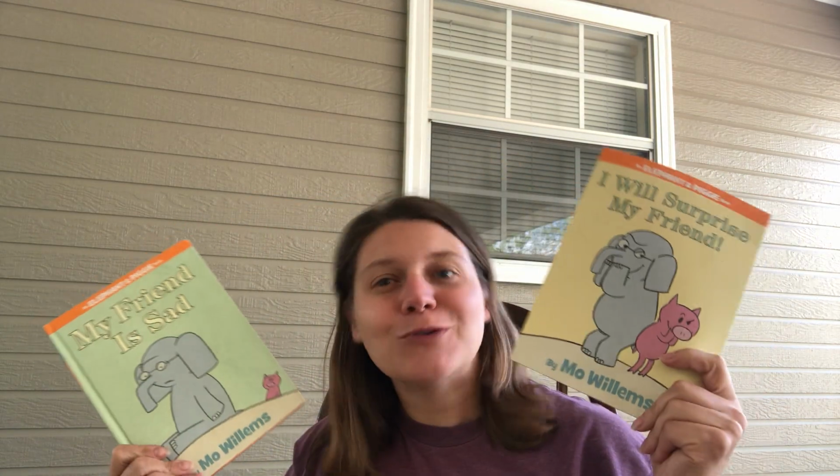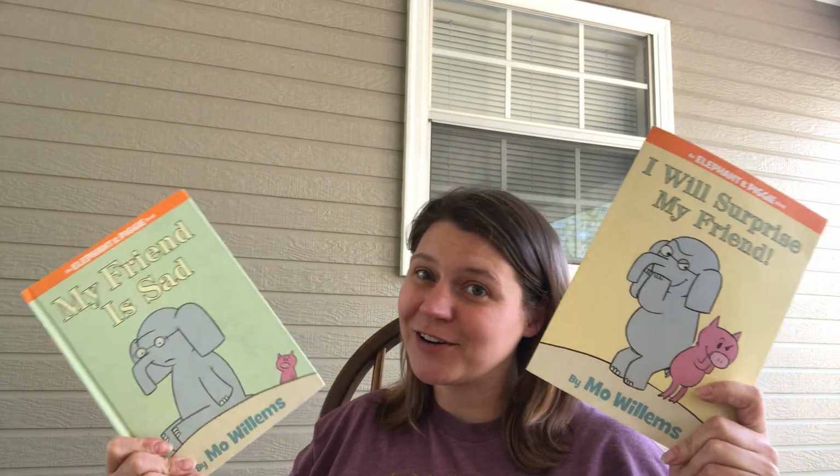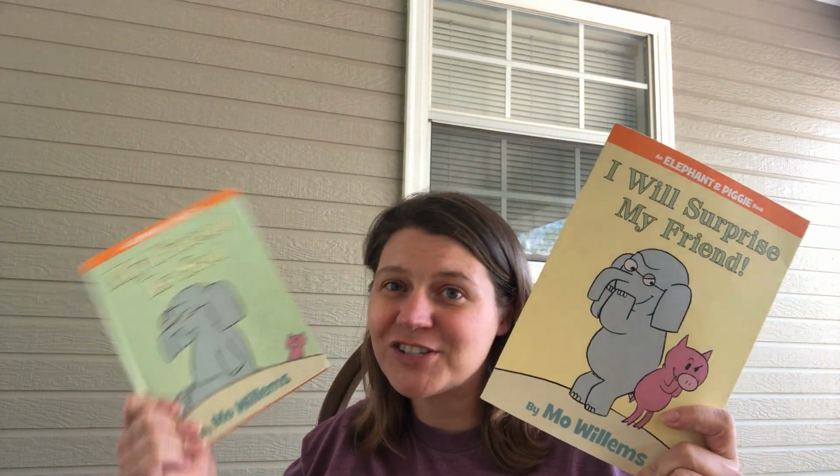So I'm using, my family loves the Elephant and Piggy books. So we've got My Friend is Sad, and this one is I Will Surprise My Friend. I chose these 2 mostly because I read you this one earlier in one of my other challenges, so I knew you'd be familiar with at least one of these books.